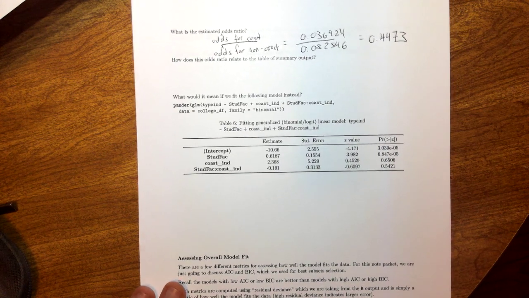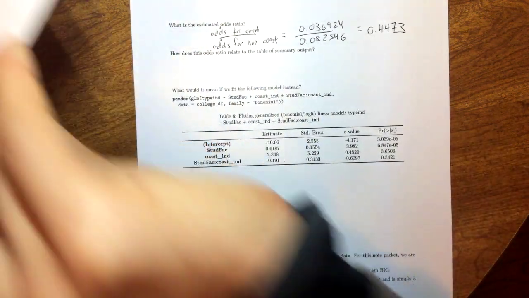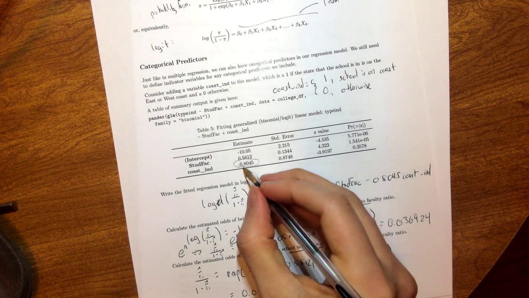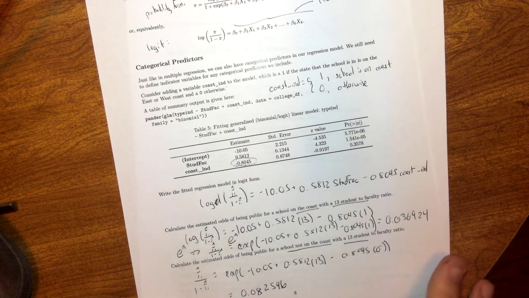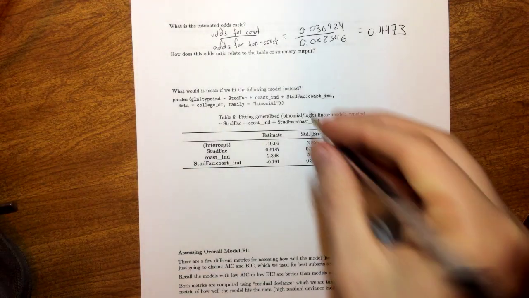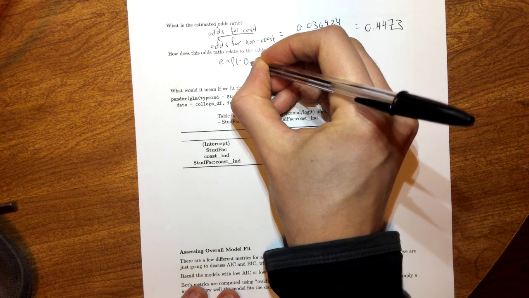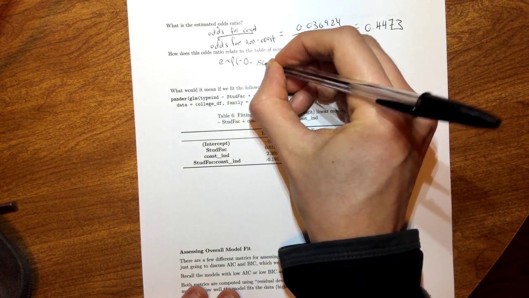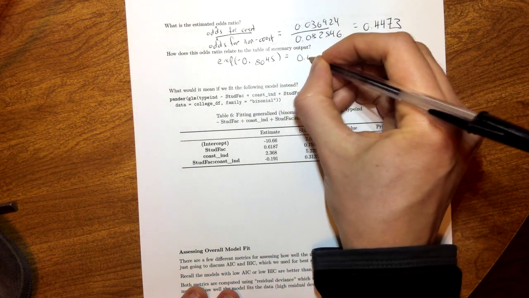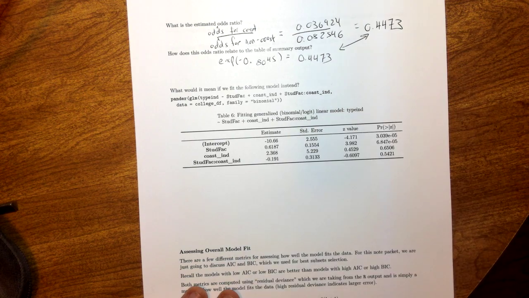Okay, so how does that relate to the summary output? What we did before when we had a quantitative predictor was the first thing we did was raise that to the e, or raise e to that. If we do that, that should be the exact same number that we got from taking this odds ratio.